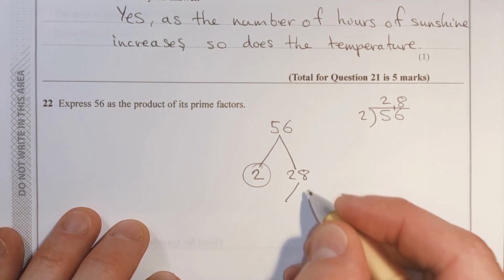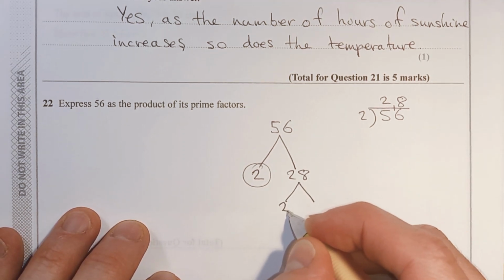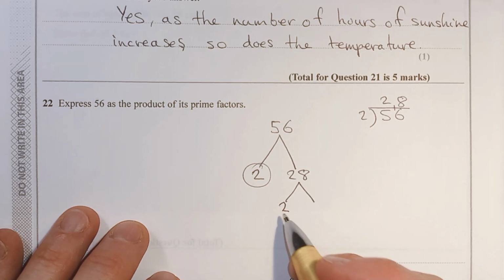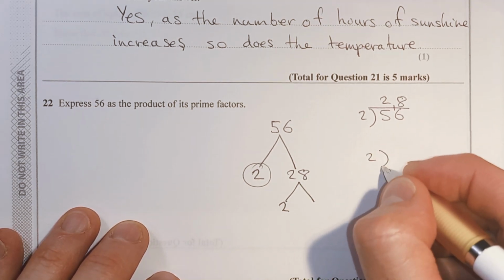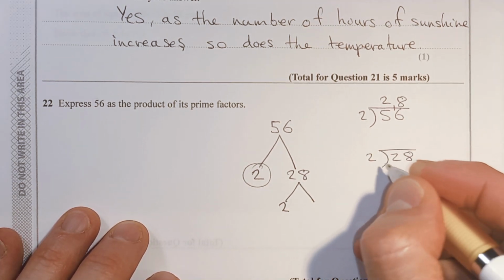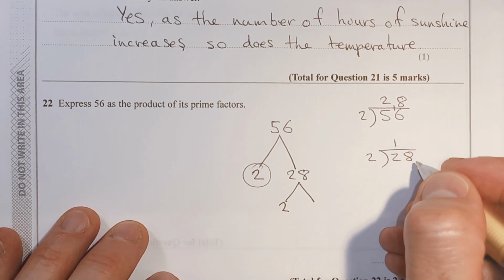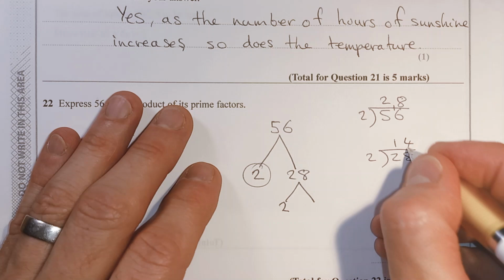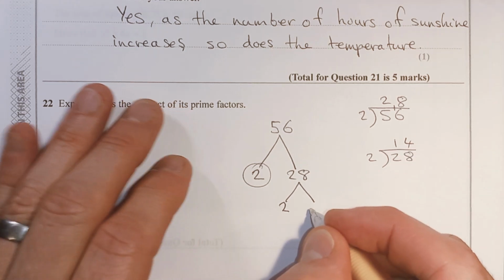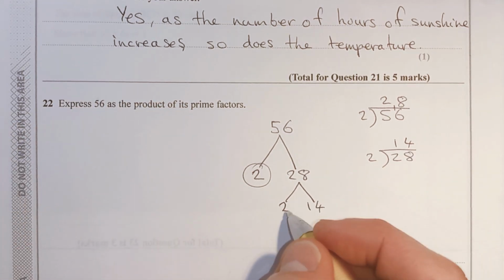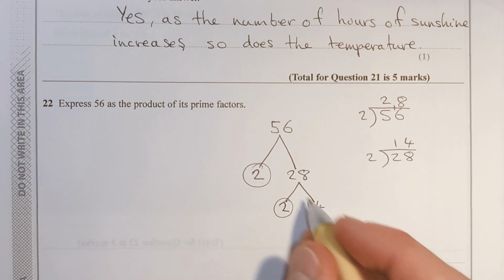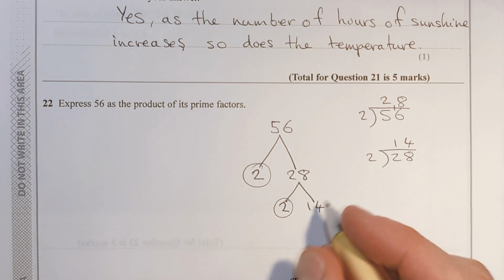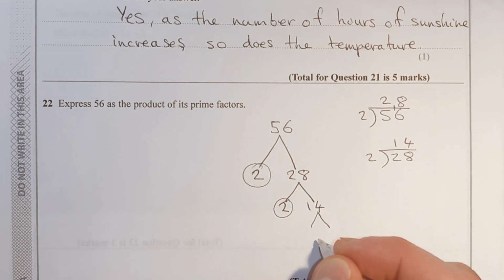28, that's still an even number, so I know 2 can go into it again. How many times does 2 go into 28? Well, 2 goes into 2 once, 2 goes into 8 four times. So we've got 14. This is a prime number, so we stop on this branch. But 14 is even again, so I know 2 can go into it again.